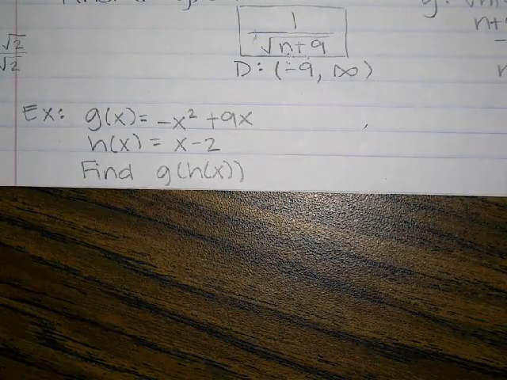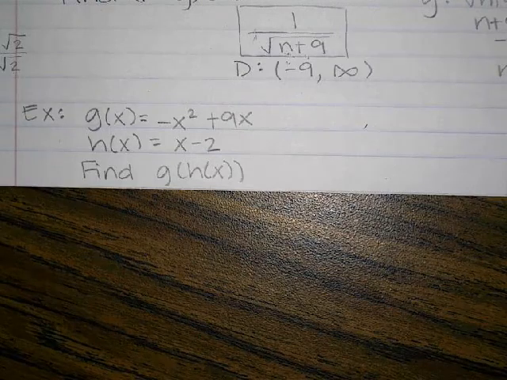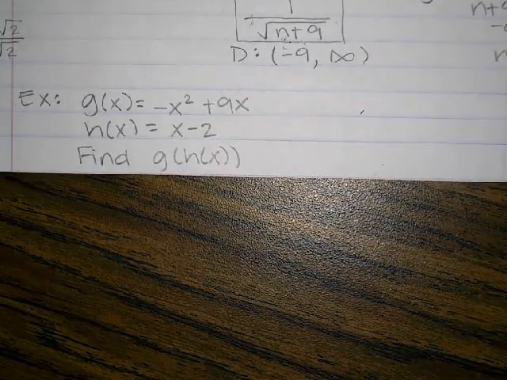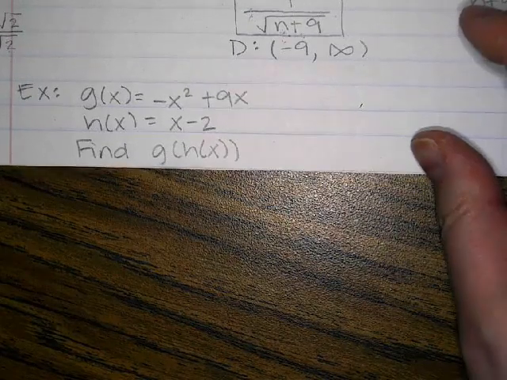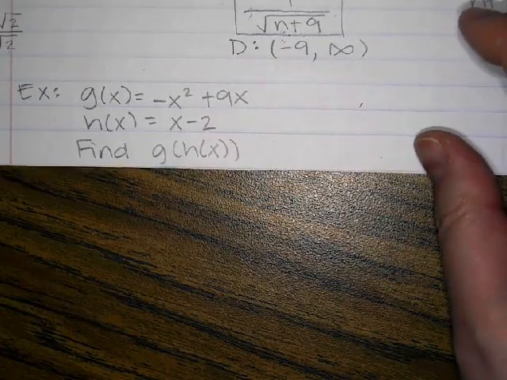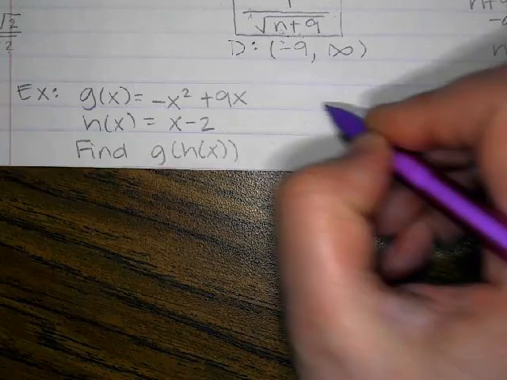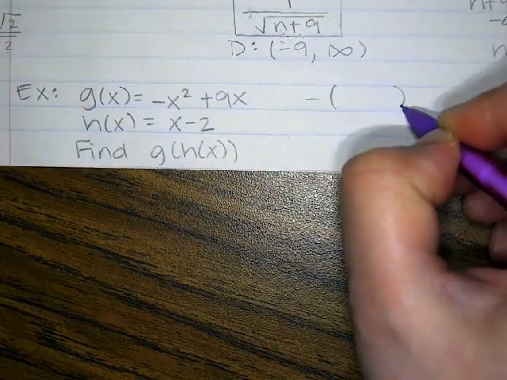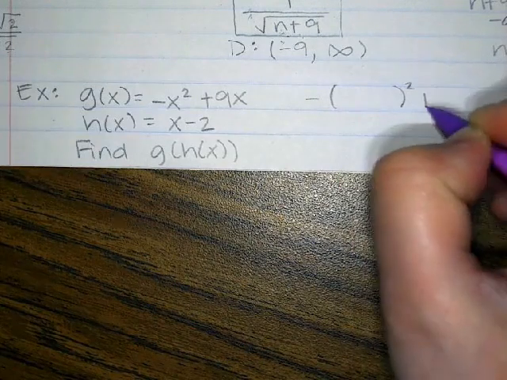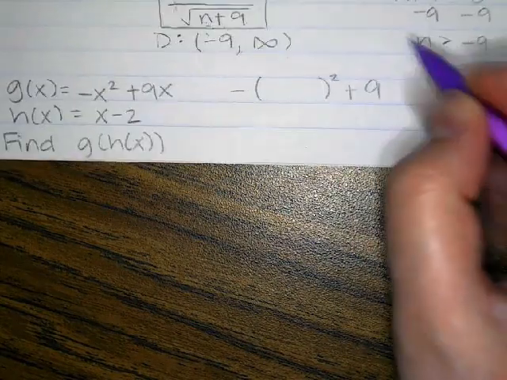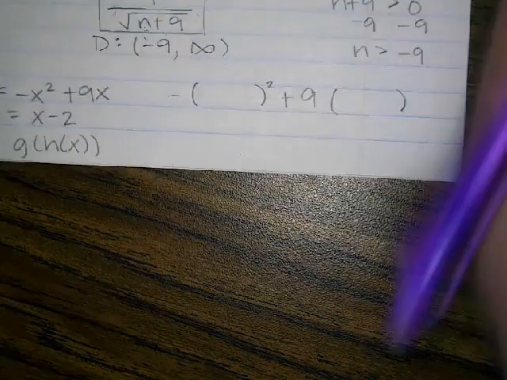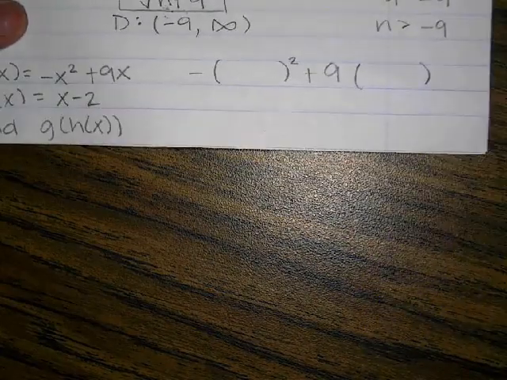Okay, so what do we have to do? The h is being plugged into the g, so I'm going to start with negative, plug something in for x squared plus 9, plug something in for x. Okay, and then the thing that I'm plugging in for x is x minus 2, x minus 2. Okay?